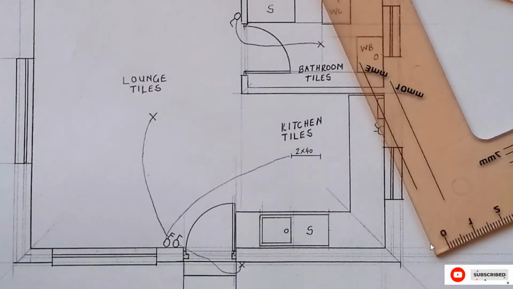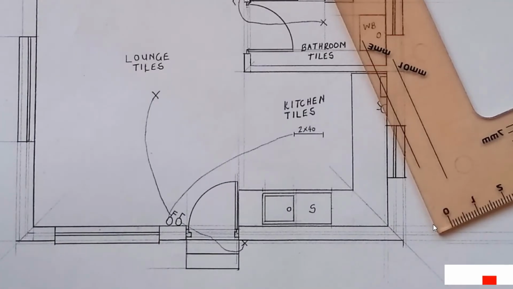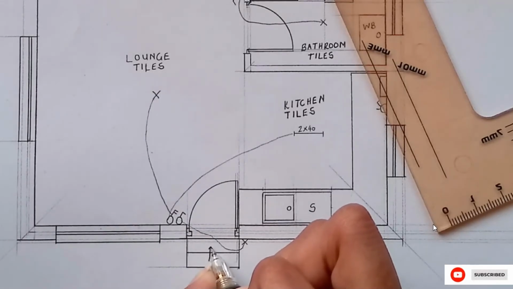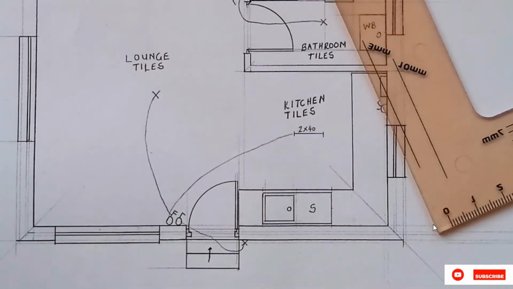So you are told that it's 2 steps outside that you need to show. And then because it's steps, you obviously need to show the arrow pointing up to indicate that it's a step.